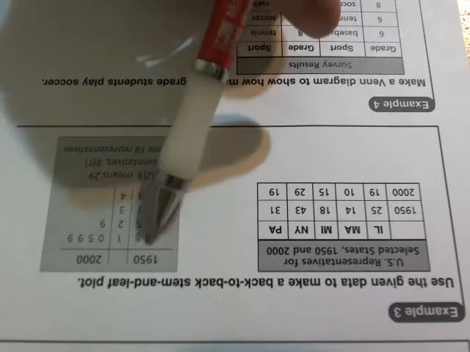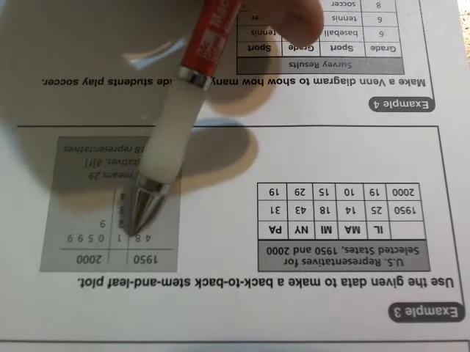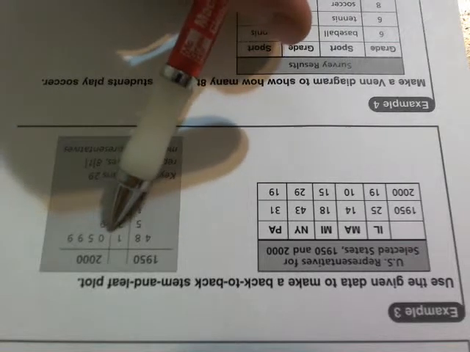Now, notice the 1950 numbers are also ordered. They are in order from left to right. I know it might seem logical for some: well, if I'm closest to the 1, why wouldn't the smallest number be here and then the bigger numbers go out? That's just not the way it's done. It's done the same way we read order from left to right. So smallest number on the left, biggest number on the right.